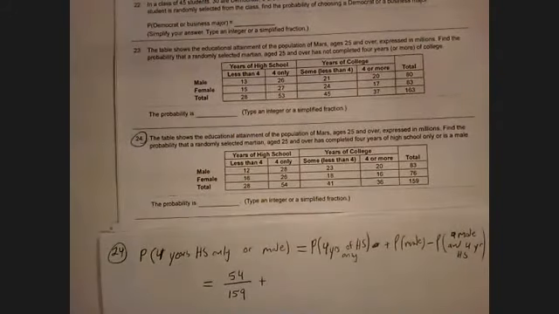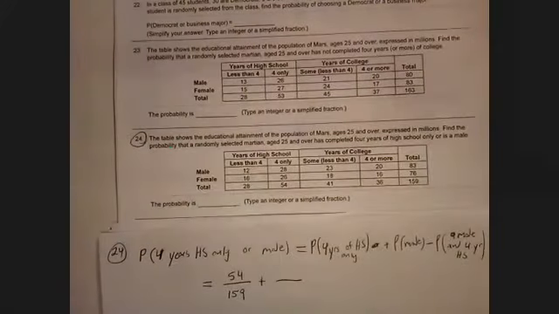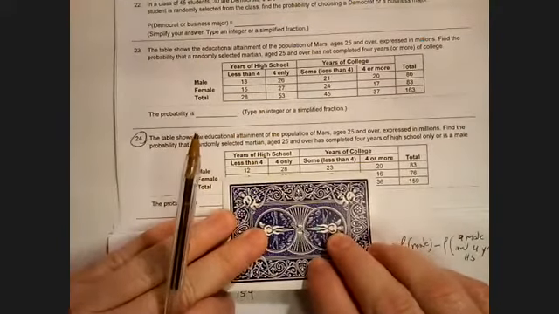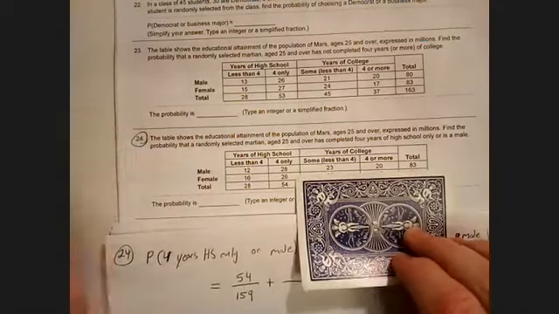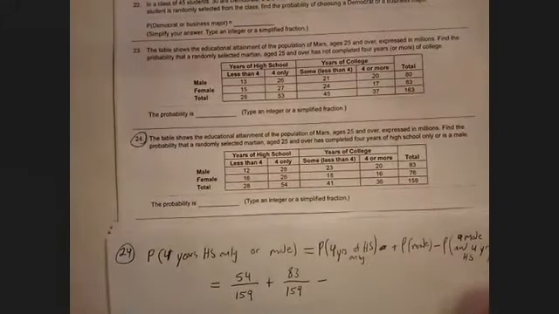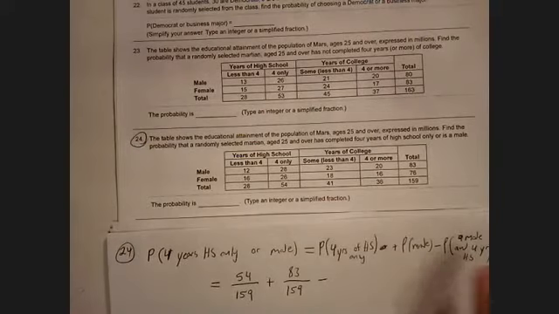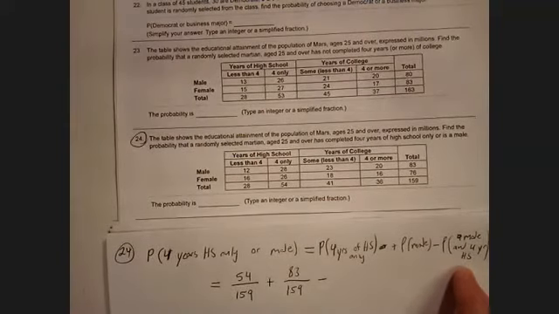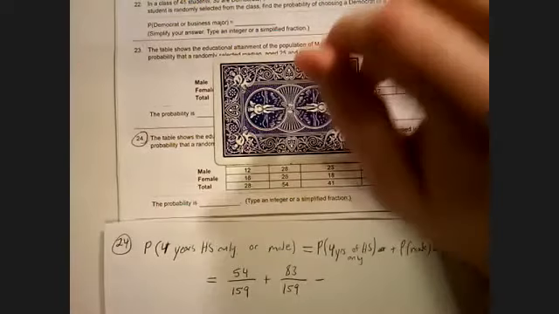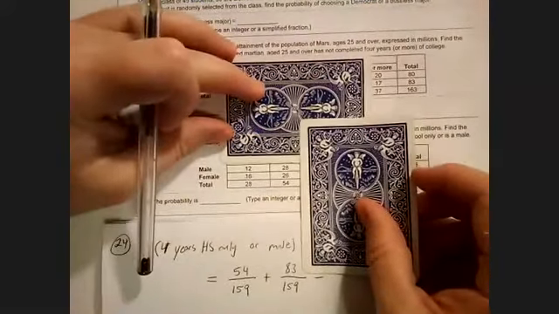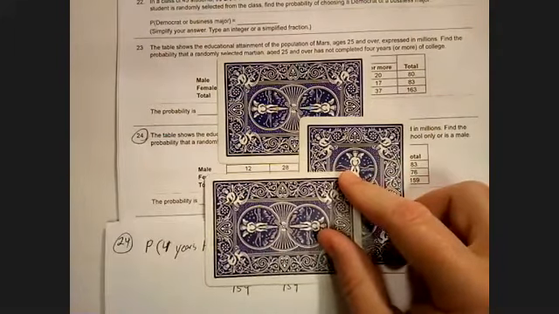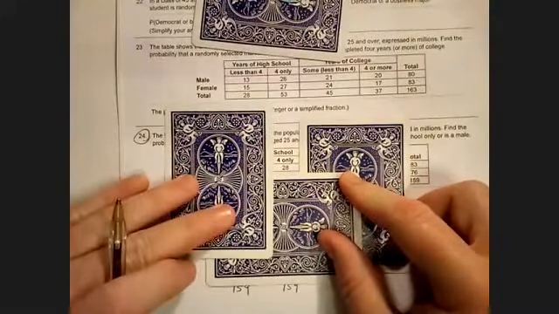Okay. Now we got to find all the males. Probability of a male. Well, now we look at this column here. We add these across. They've already added them. So all I got to do is just put the 83 right there. And my total again is 159. Now we got to find everybody that is a male and completed 4 years of high school. All right. Here's my male row, but completed 4 years of high school is actually just this block right there. Okay. 4 years of high school only, and they're male.